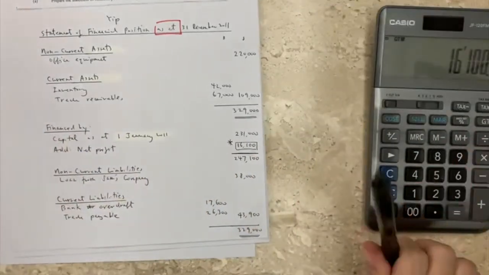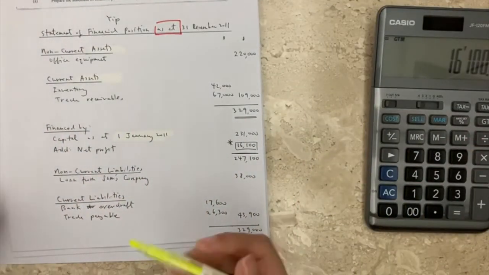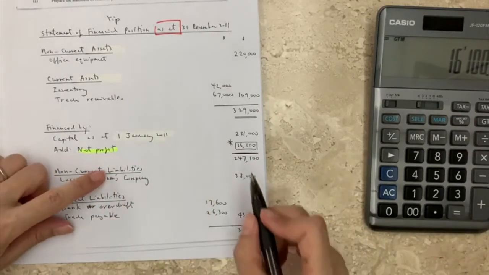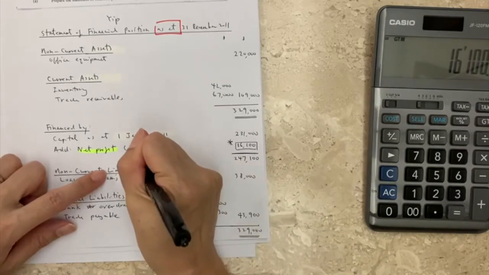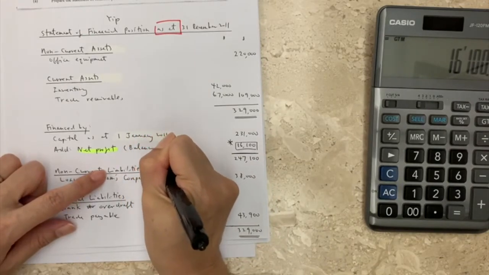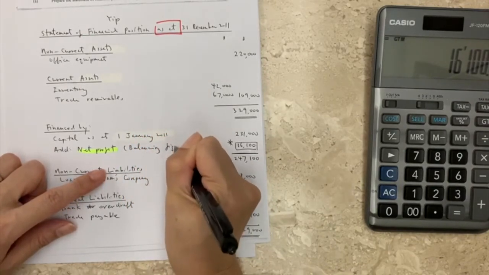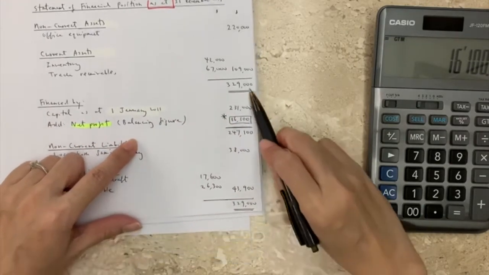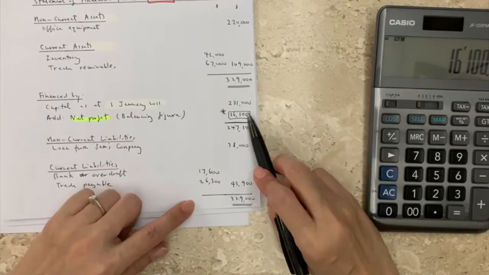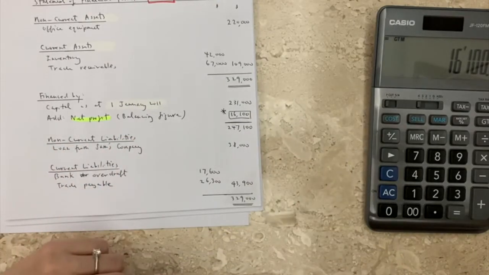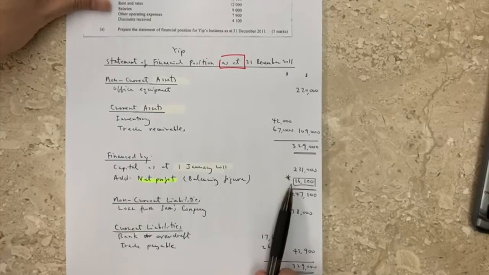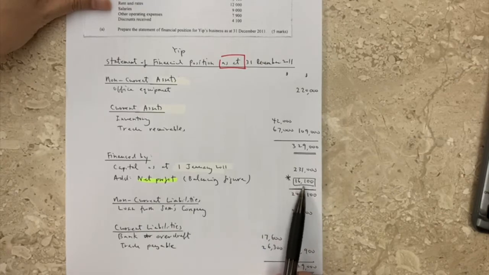Okay, so that I get net profit as 16,100. If we work out net profit in this way, very often we have a term to describe that. We call this figure the balancing figure, which means it is not given in the question. However, we work it out in this way from the accounting equation. Okay, so just now we worked out this net profit, which is the balancing figure in the statement of financial position, which is also 16,100.